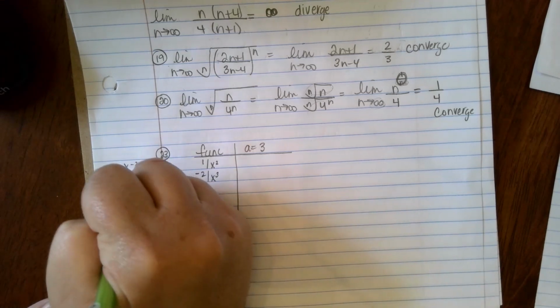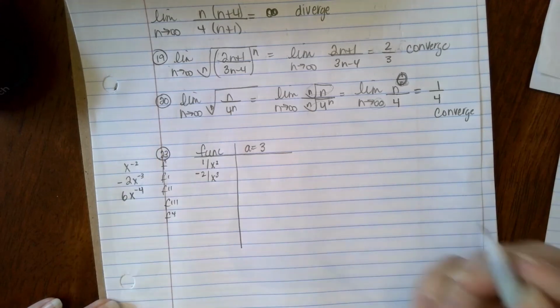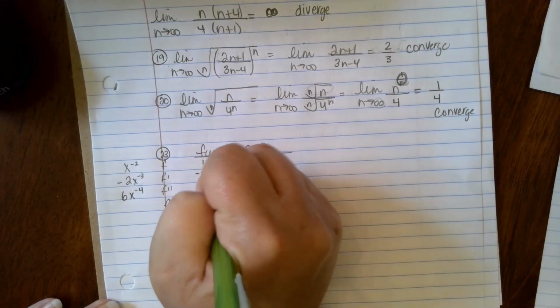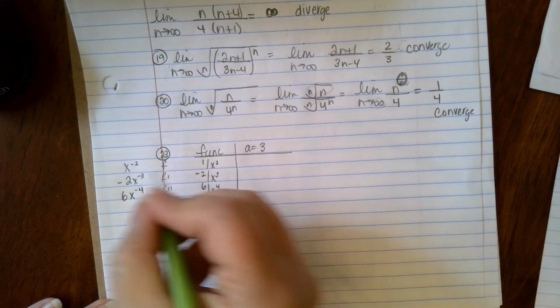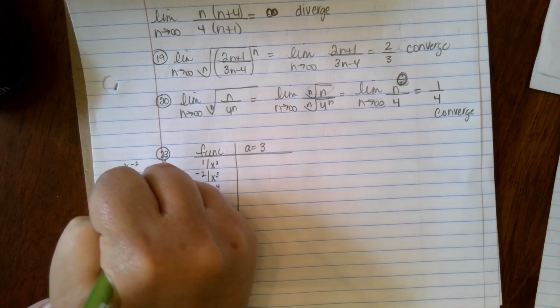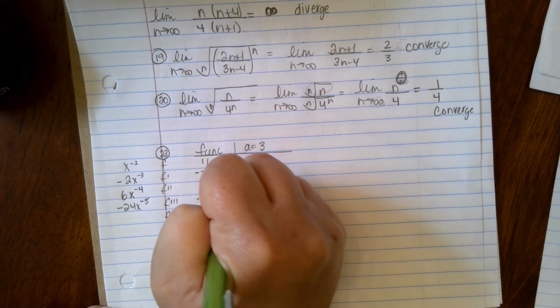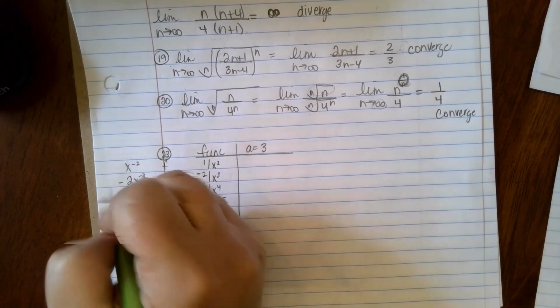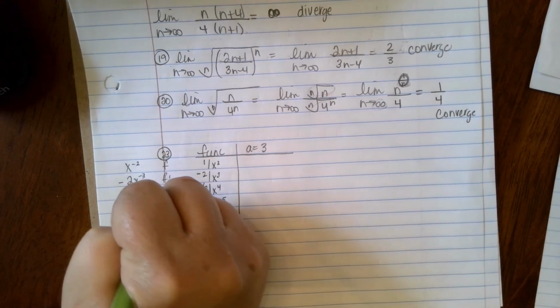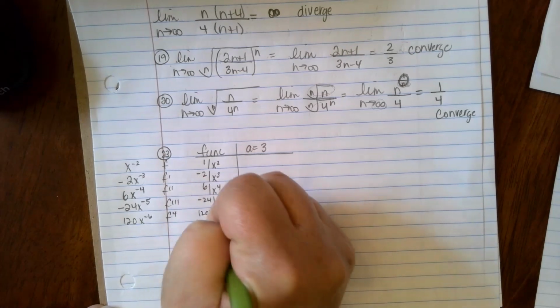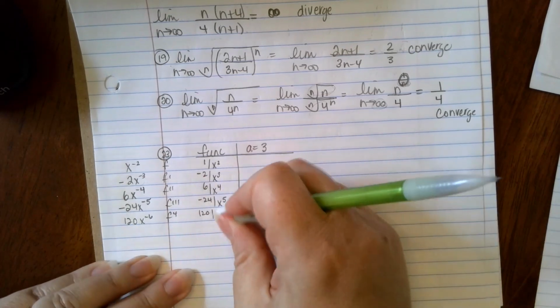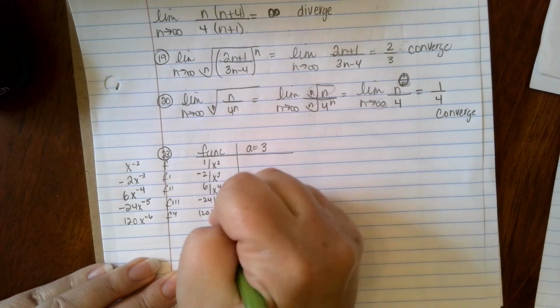So I've got a positive 6x to the negative 4, so 6 over x to the 4th. Then I multiply again, I get negative 24x to the negative 5, so negative 24 over x to the 5th. Then I multiply again, and I have 120x to the negative 6th. Oops, when I take it to the bottom, it'd be positive.